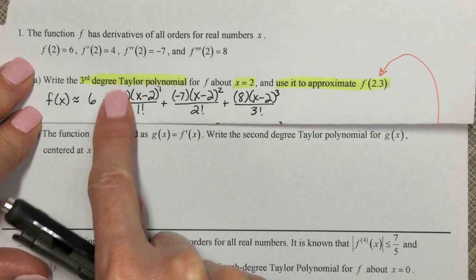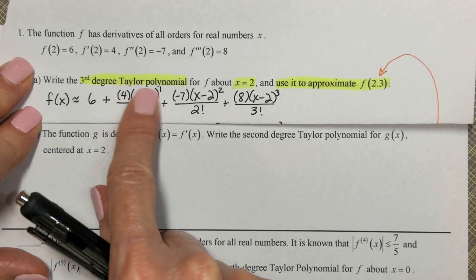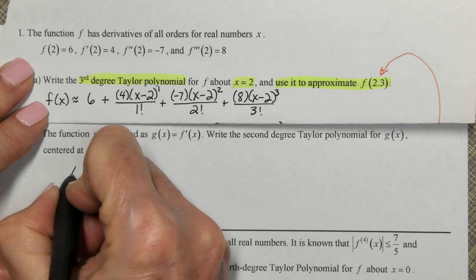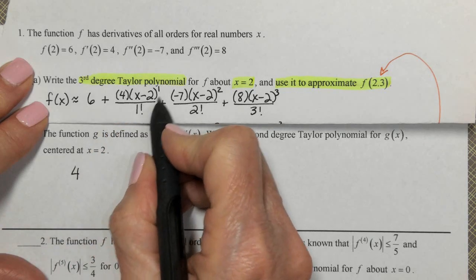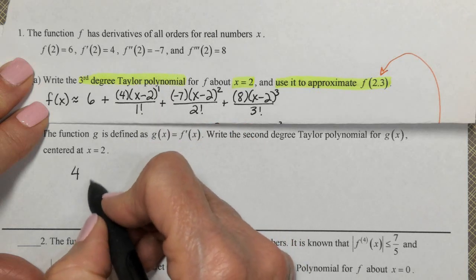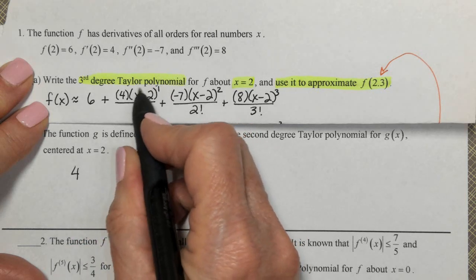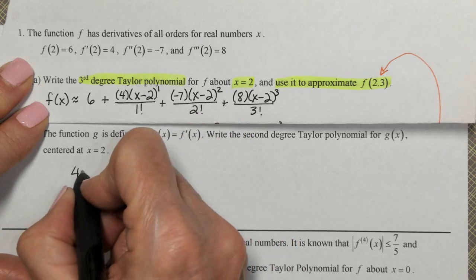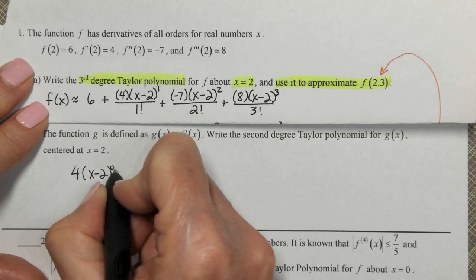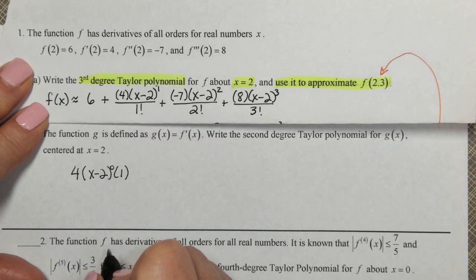Now we come to this term. What's the derivative of this term? Well, I'm going to need to use a little chain rule here. So 1 times 4 is 4. (x minus 2) to the 0 will be just a 1, and then the derivative of the inside is 1. So if you want to, you can make that (x minus 2) to the 0 times 1, or you can just leave that as a 4. Okay?